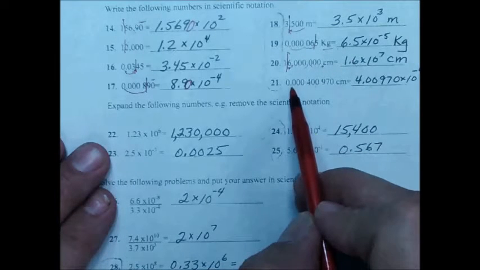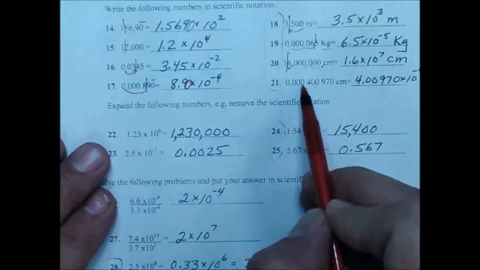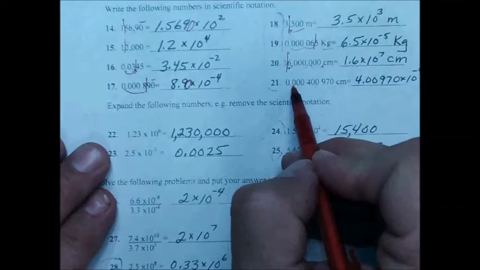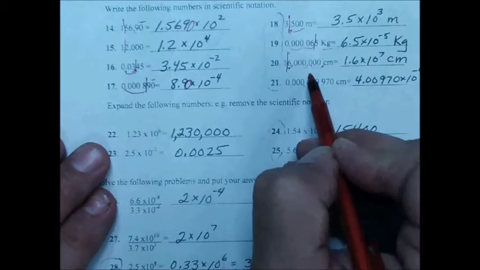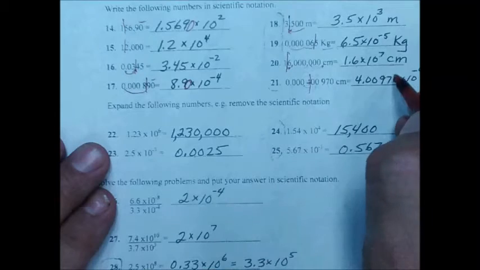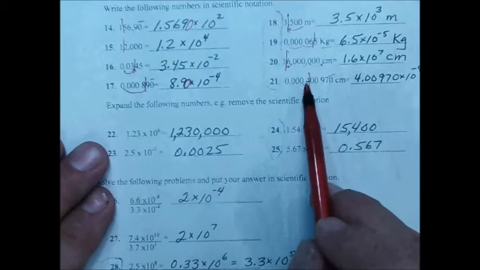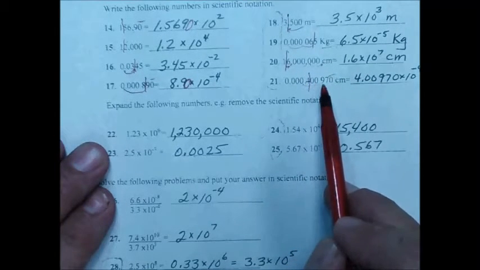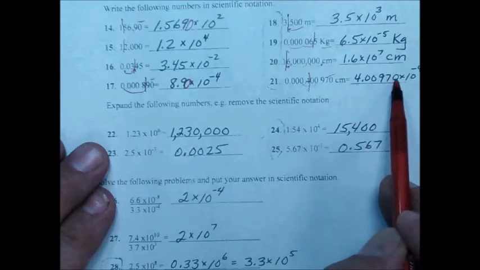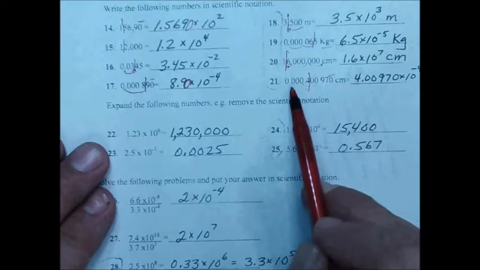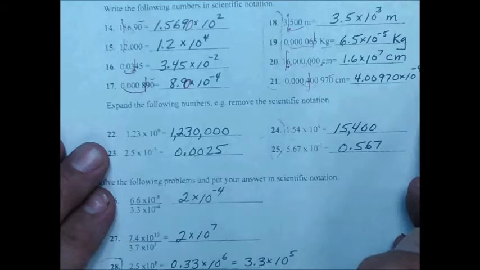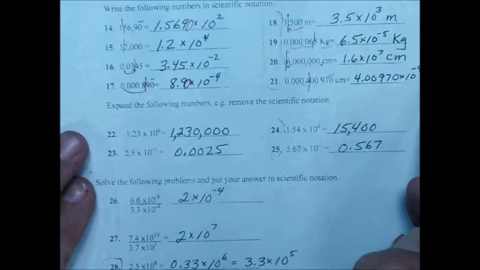And the last one is 0.0004 and so on. So we need to move this decimal point over 4 places to the right. Now, all of these numbers are significant, including the trailing 0. So we have 4.00970 times 10 to the negative 4. We moved it over 4 places, centimeters.